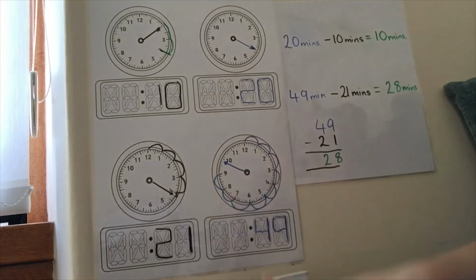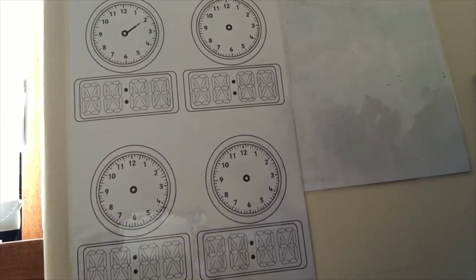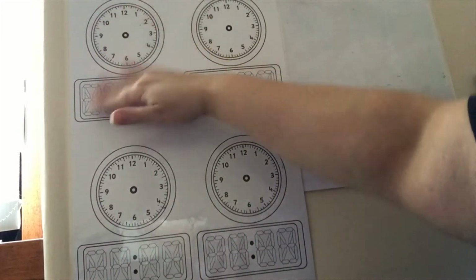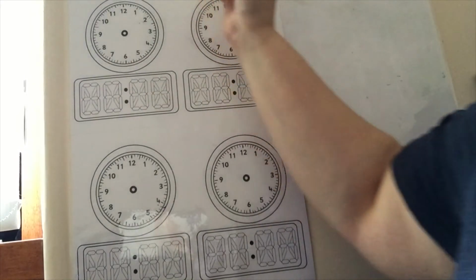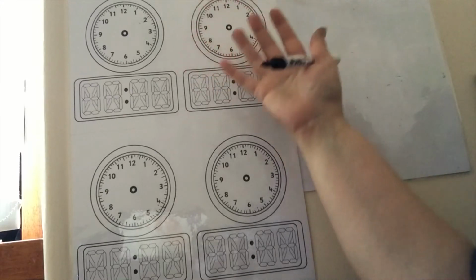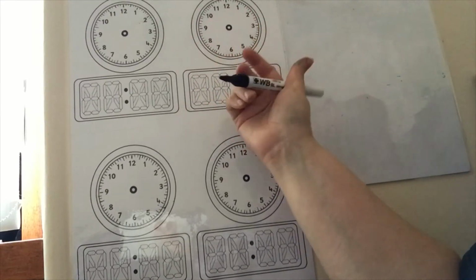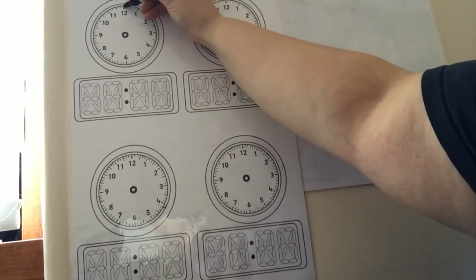Now I've just focused in on the minute hand, but you use the same method for working out for the hours as well. Okay, this time I'm going to show it with hours and minutes. I'm going to start off again with something nice and simple just so you can see the method.